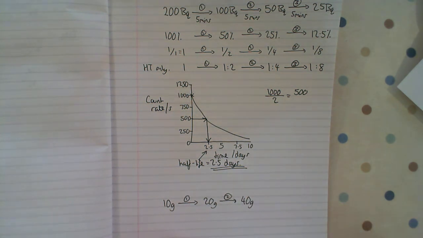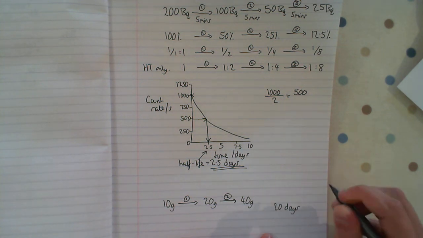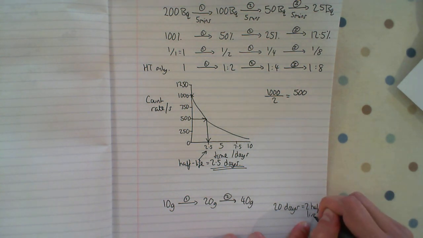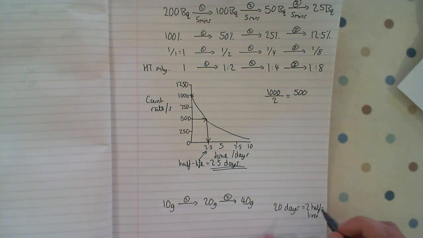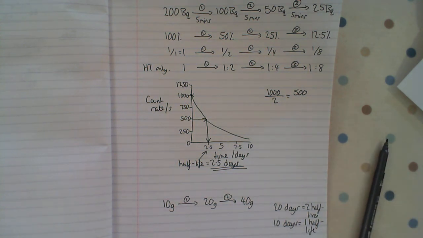And if they told us that took 20 days, so 20 days equals 2 half-lives. Each half-life must be 10 days. And that is radioactive decay in terms of half-lives.